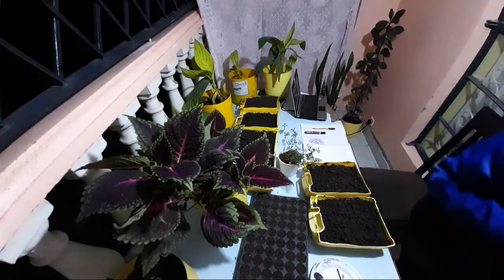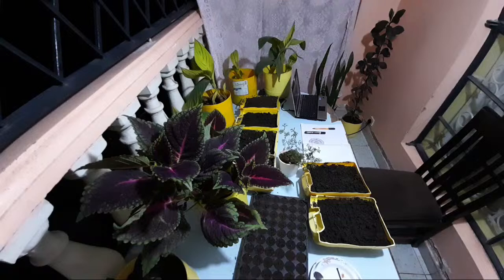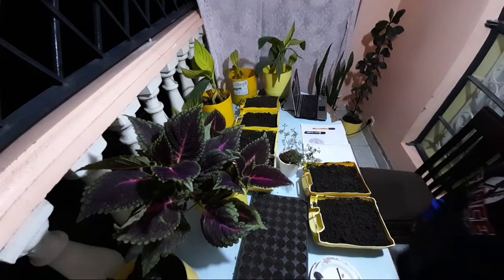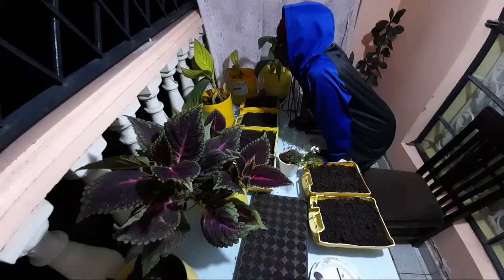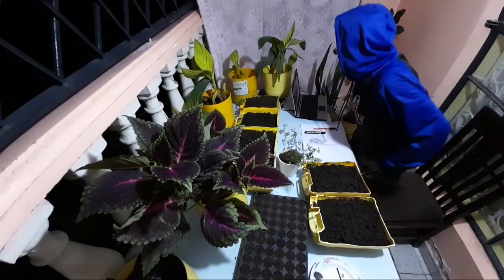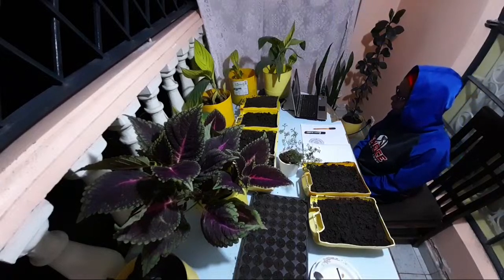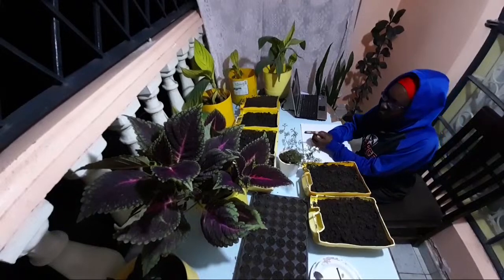So I got another tray to start our lavender. It rained heavily during the day, overnight, and in the morning. So I'm looking outside and it's so wet. And today it's so cold.